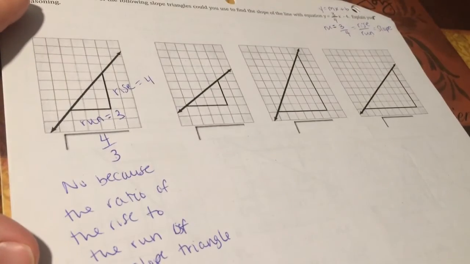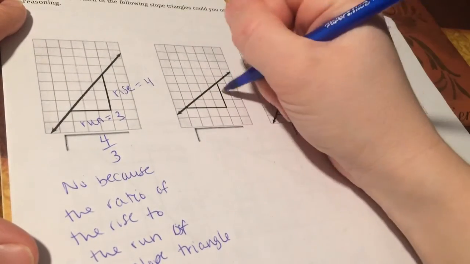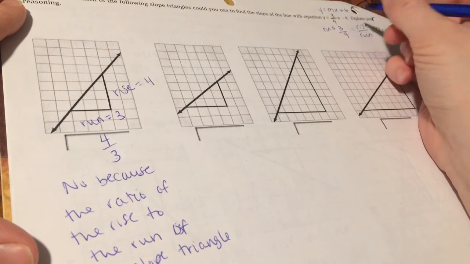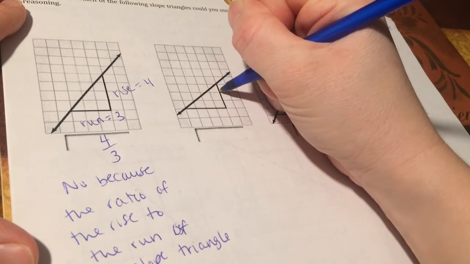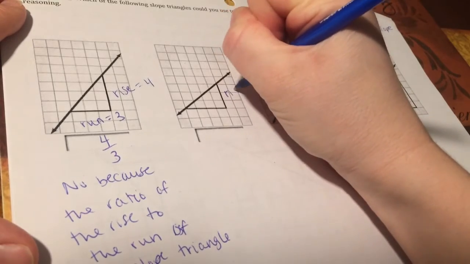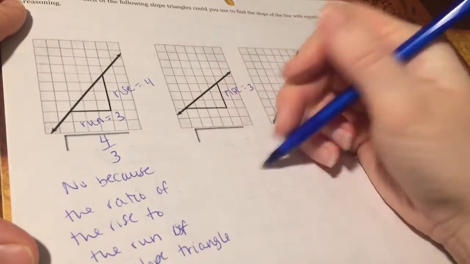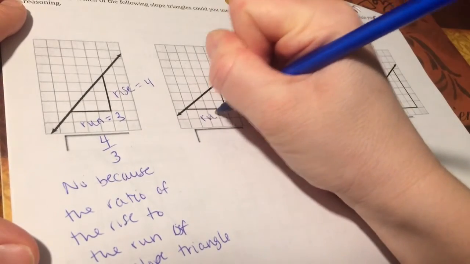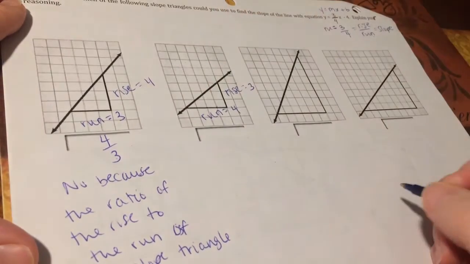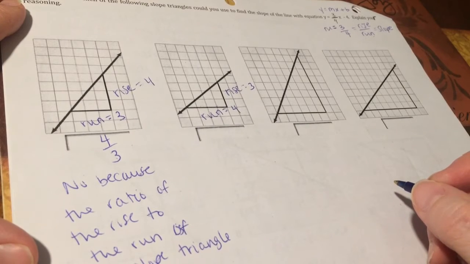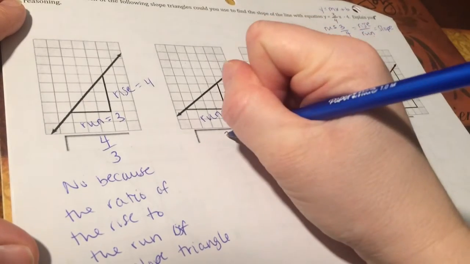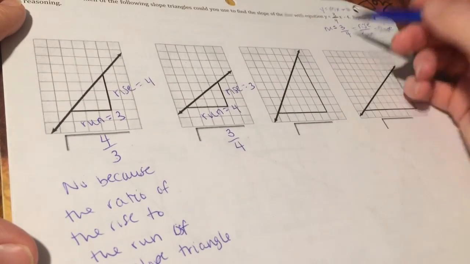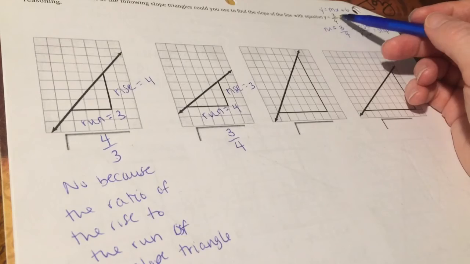All right, let's look at our second triangle. We need to check the rise and the run of the slope triangle to see if it matches the equation slope, which is 3/4. The rise is 1, 2, 3. And the run is 1, 2, 3, 4. So the rise over the run is 3/4, which does match our equation slope.